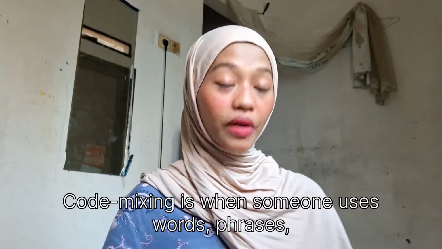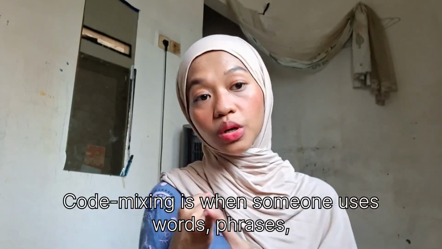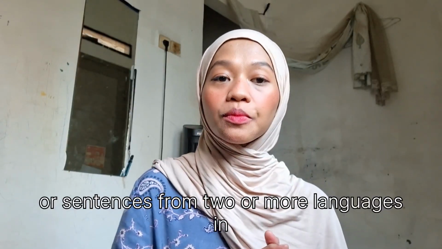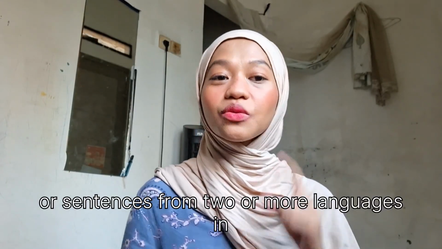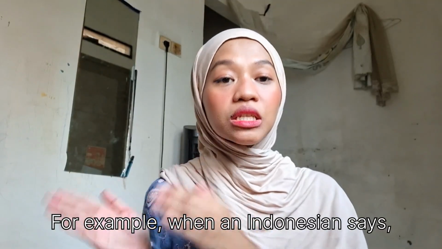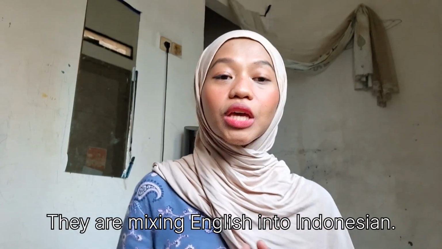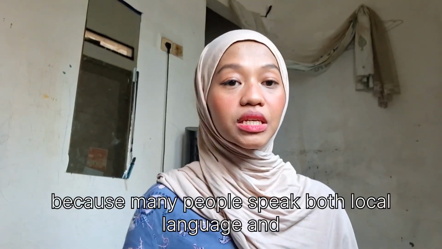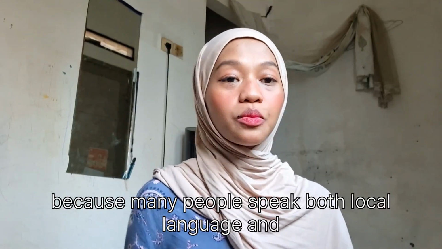Code mixing is when someone uses words, phrases, or sentences from two or more languages in one conversation or text. For example, when an Indonesian says, "Well, happy banget hari ini." they are mixing English into Indonesian. In Indonesia, code mixing is very common because many people speak both local language and Indonesian.